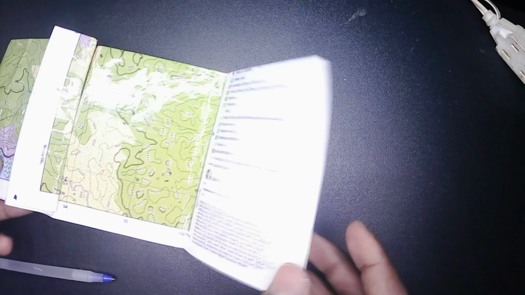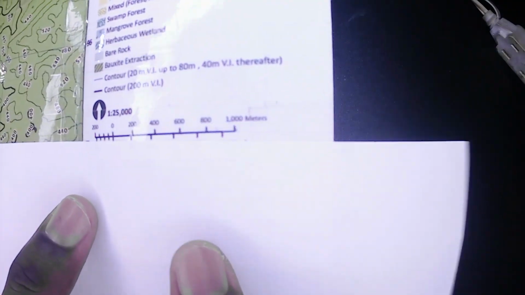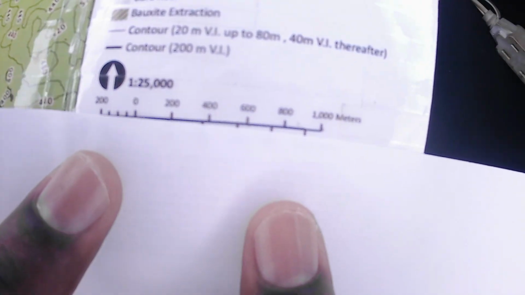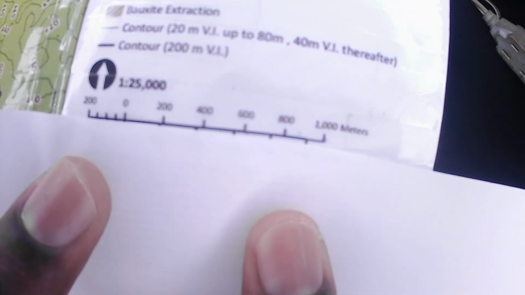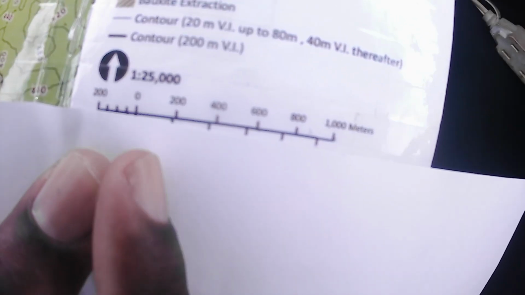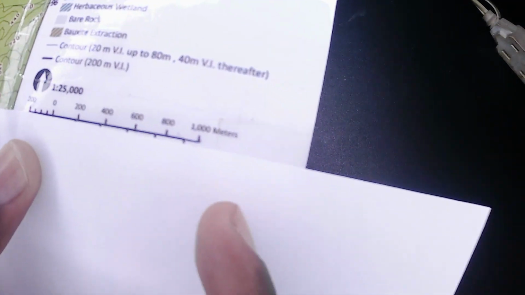How we're going to do that is also pretty easy. First step, flat straight edge. We have a flat straight edge. We're going to line up such straight edge with the bar scale, and we're going to make graduations between the 0 mark and the highest graduation on the scale. So for this scale, that's 1,000 meters.